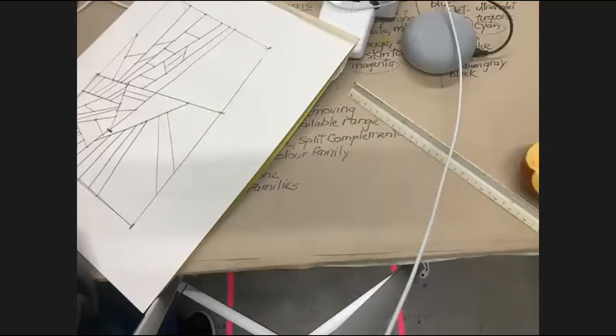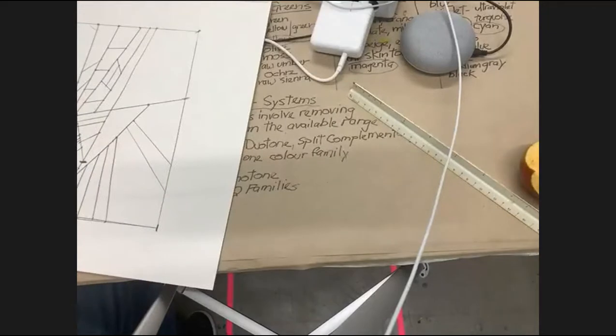Okay, now back to work. Oops, I did, okay. I need to make some colors. I should probably be putting my palette on this.